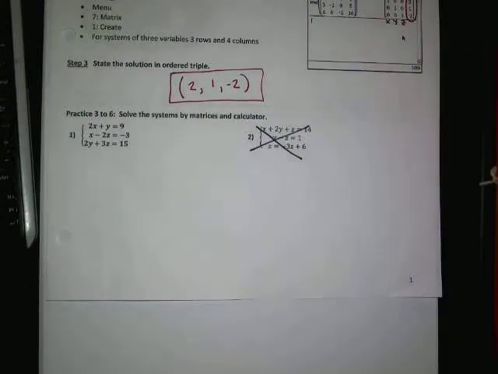I have a question. I got 7, 5, and 7. And then you want to create a matrix. So the rows would be this way? Yeah, so for the 3 rows, you're always going to have 3 rows, 4 columns. Whoops, I should probably highlight that, for a system.